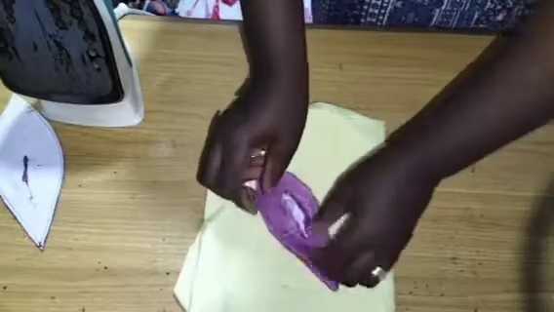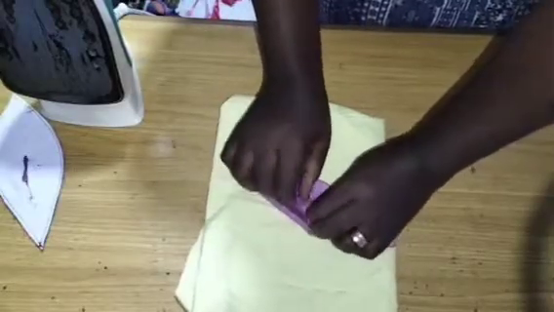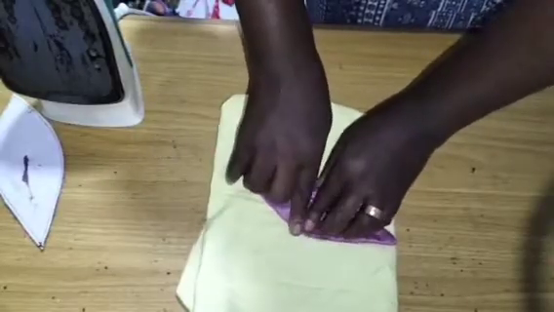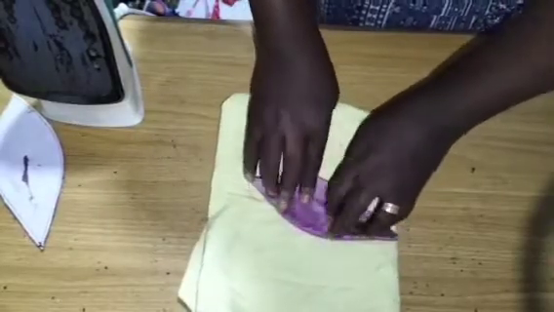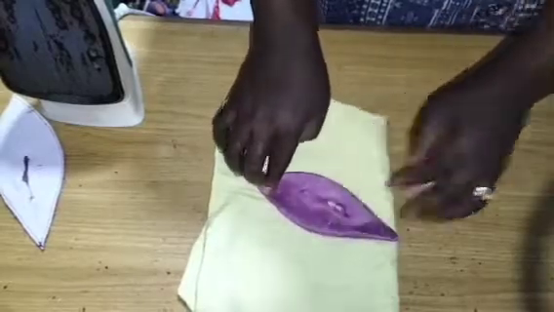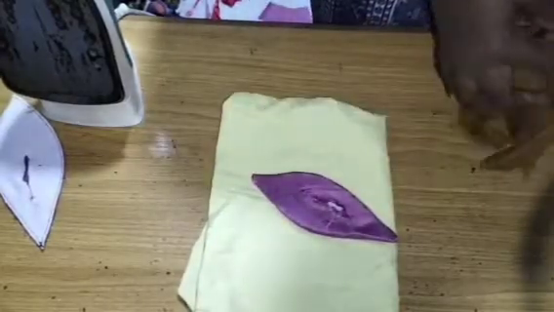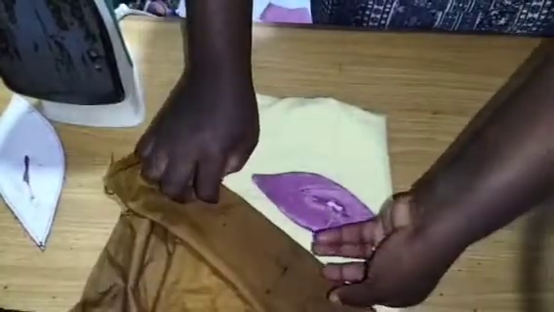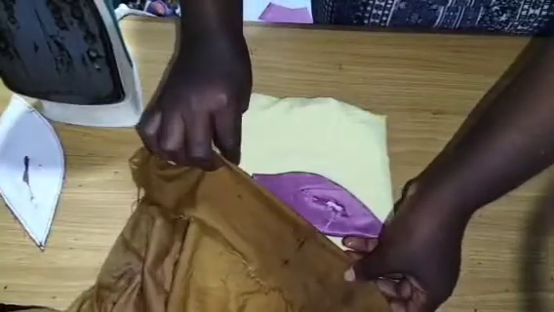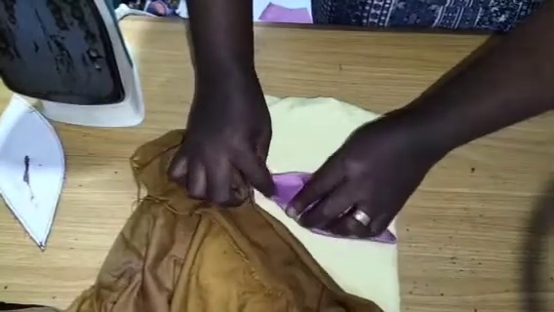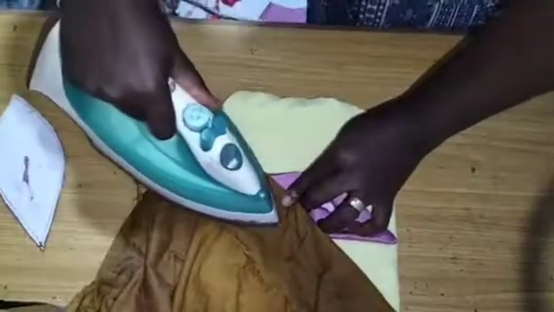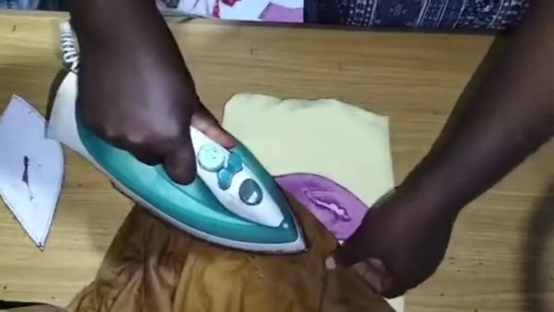So once I've done that, the next thing I will do is to pick up the edges. Can you see how I picked up the edges? Pick up the edges, because you need to finish this up very neatly. As I pick up the edges, if you have a steam iron, I'll advise you use it, but if you don't have one, you can do what I'm doing right here. I'm using a piece of fabric that has steam in it. Once I place this, I'll go ahead and iron it out.